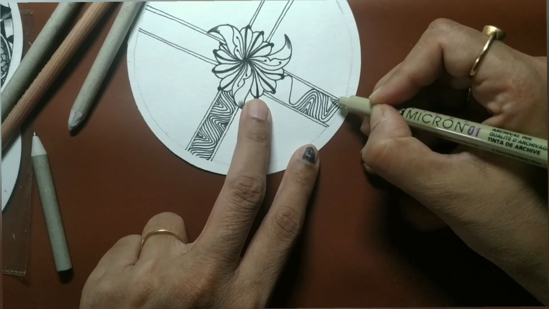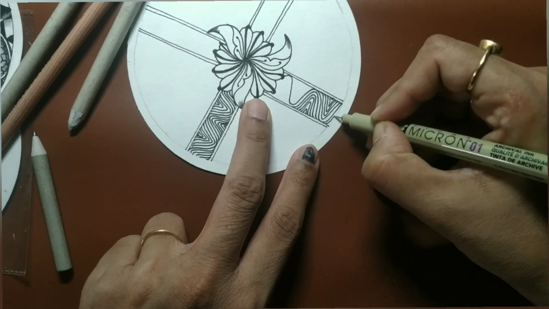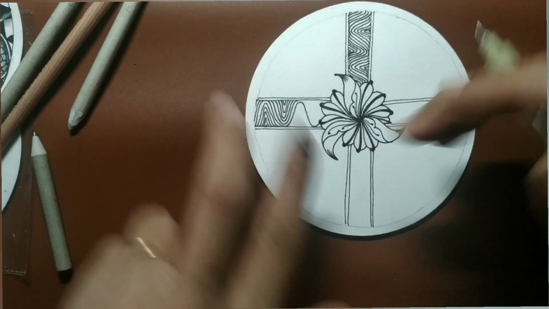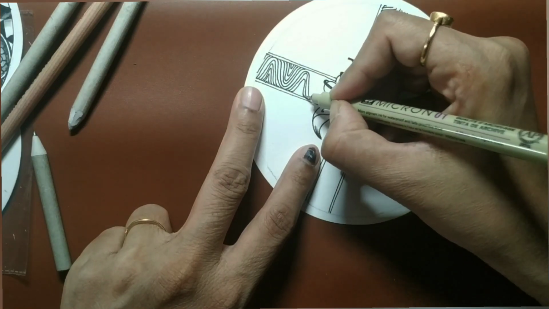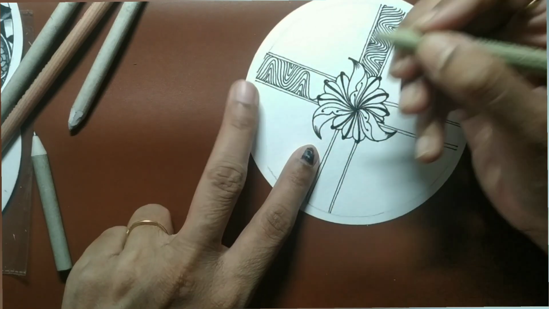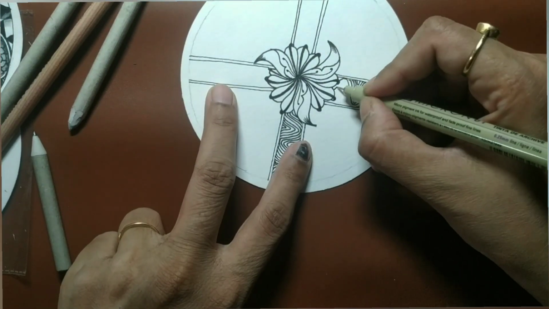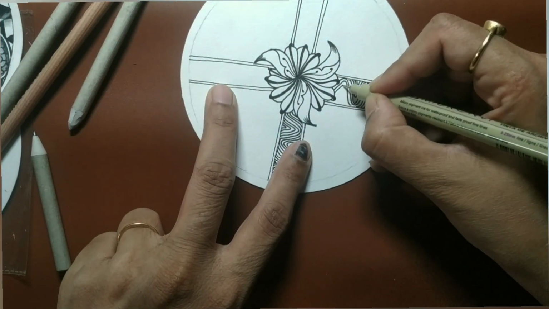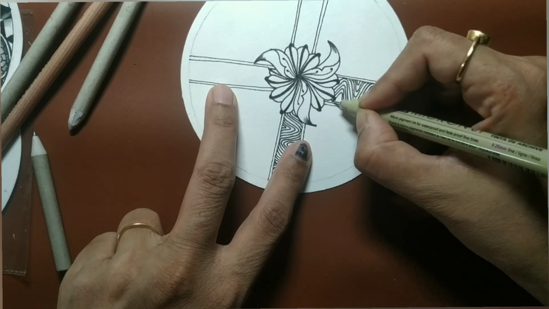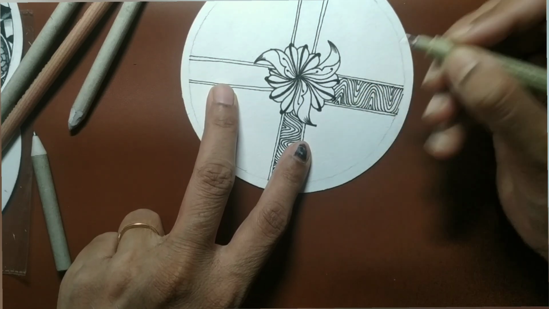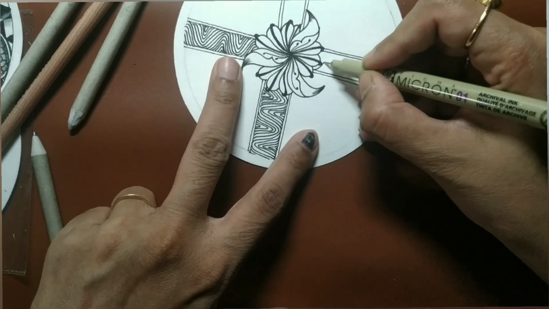Rotate your tile if you are not comfortable drawing the auras in both directions. Very simple pattern to draw. Again, re-emphasizing the importance of auraing in Zentangle.